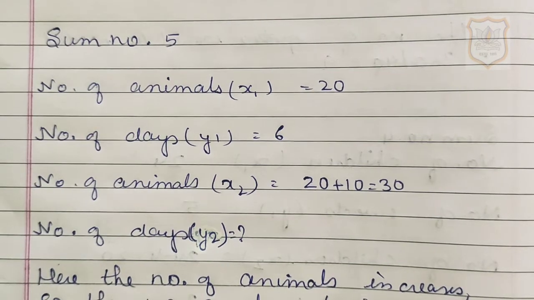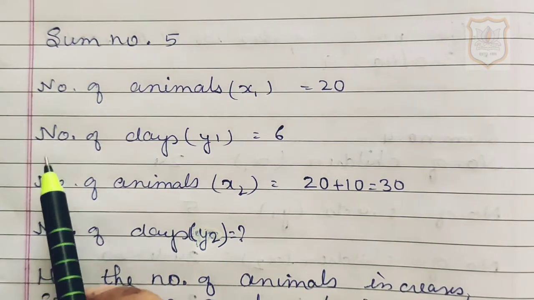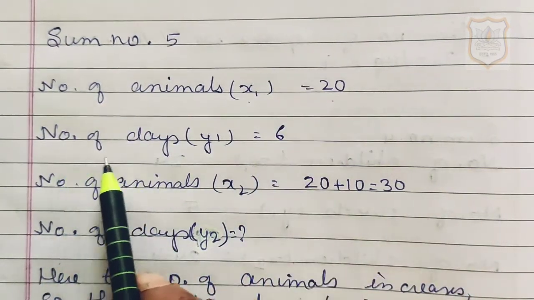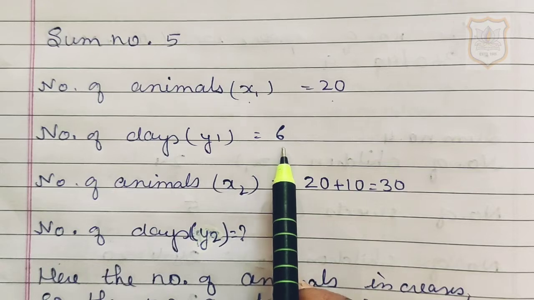Here also, students, first we will write down the details. What was given in the question is that the farmer can feed for 6 days to 20 animals. So the number of animals x1 is equal to 20 and number of days y1 is 6.